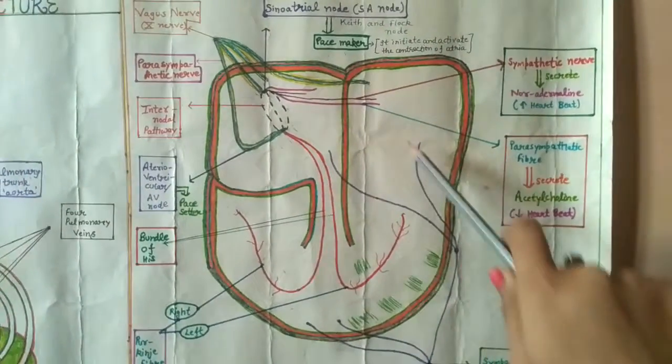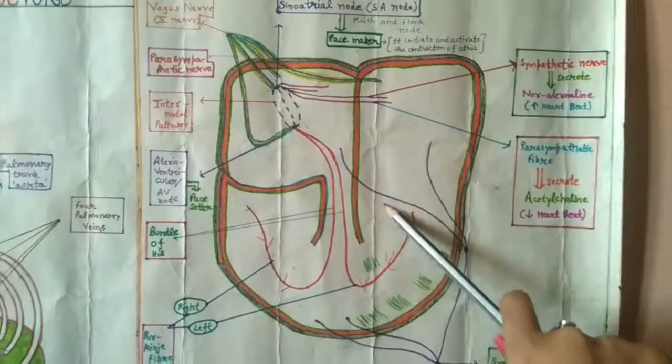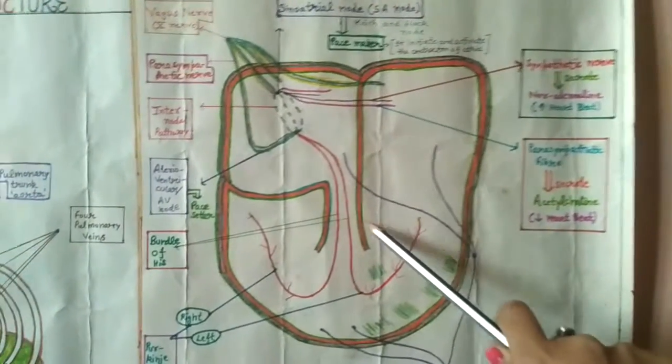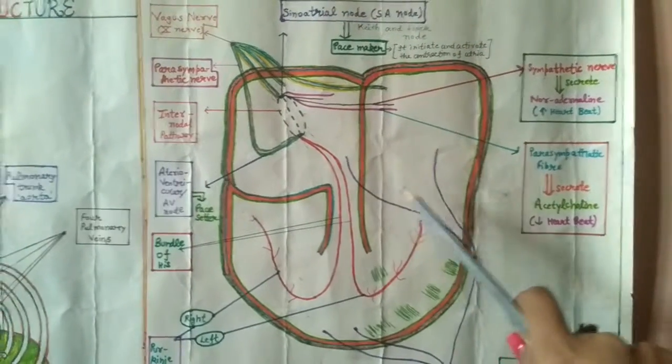So this is a very important organ of the human body, and it pumps oxygenated blood toward the body organs.